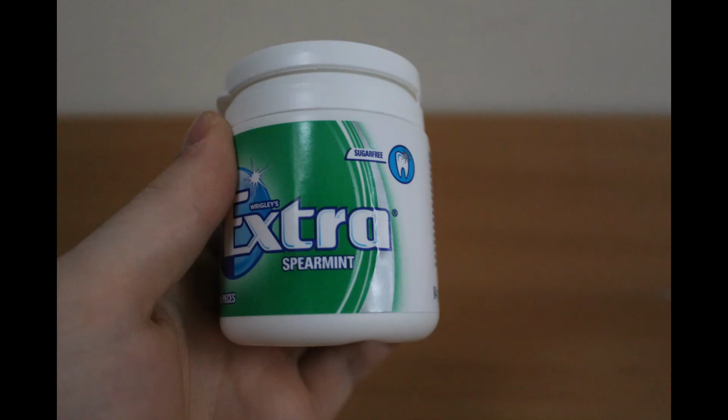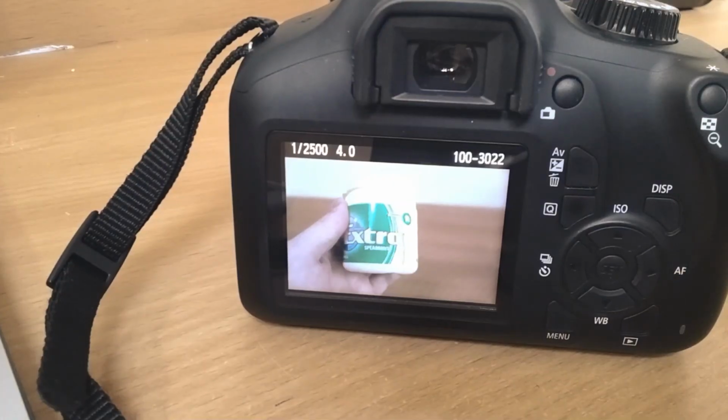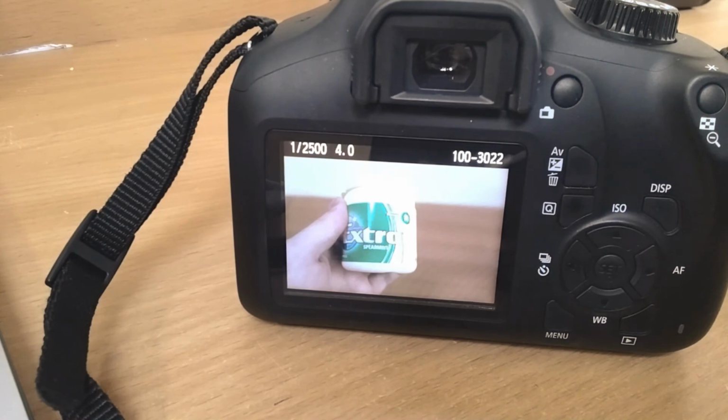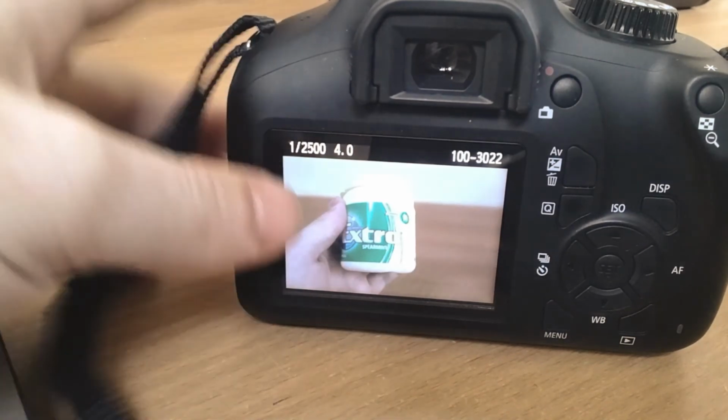It's important to find a balance between shutter speed, aperture and ISO when you're taking a photo for optimal exposure. So for this photo, for example, I took it at 1/2500th of a second. Now obviously the shutter is not going to be open for very long, so I want to make the camera as sensitive to light as possible.